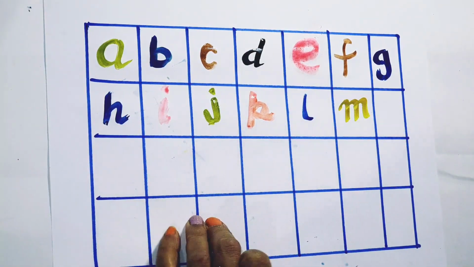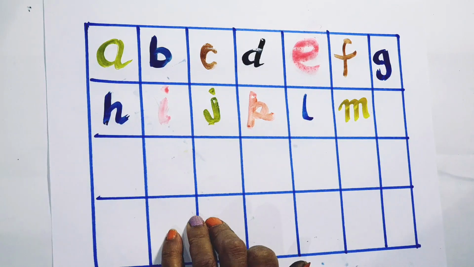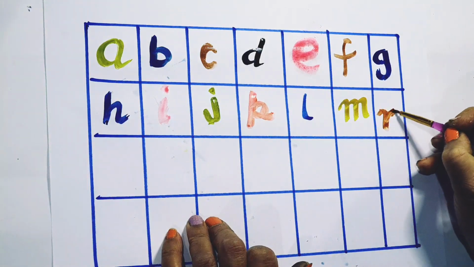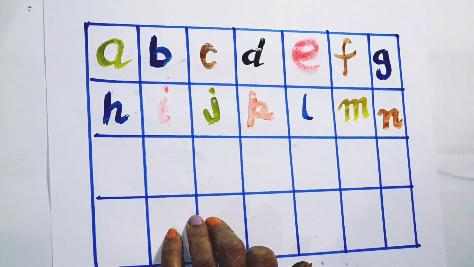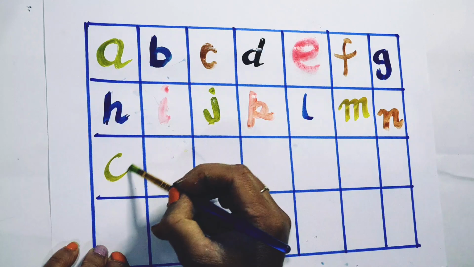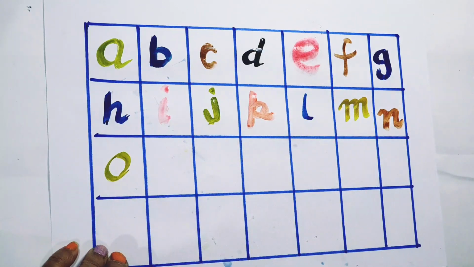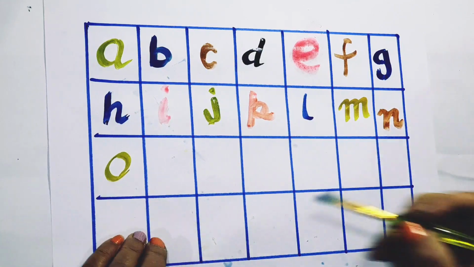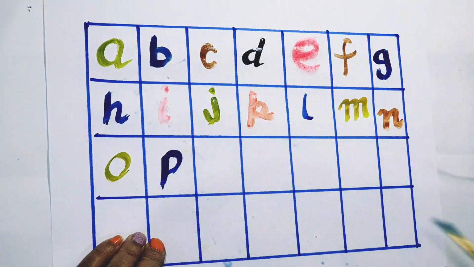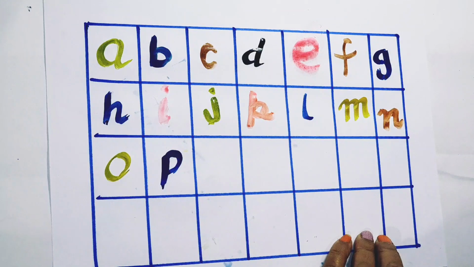Yellow color. M. M for mango. Brown color. N. N for nose. Yellow color. O. O for owl. Blue color. P. P for piano.